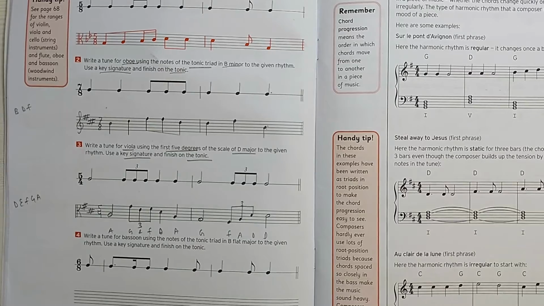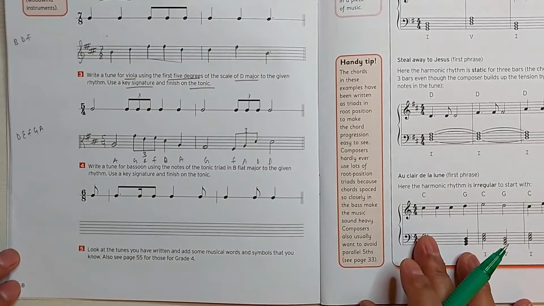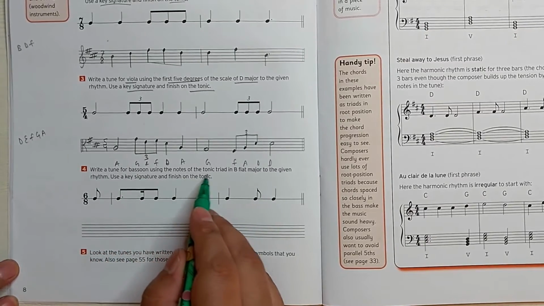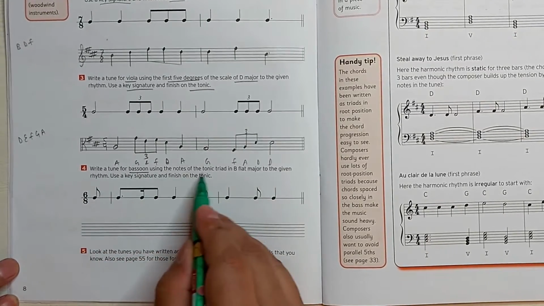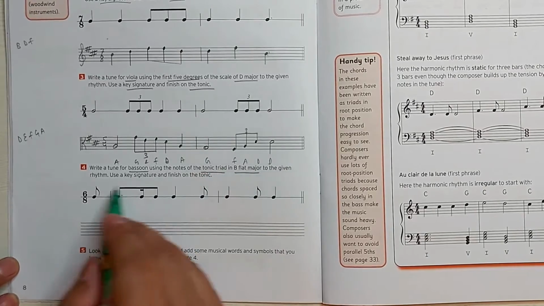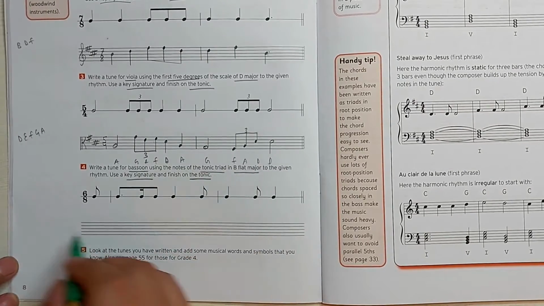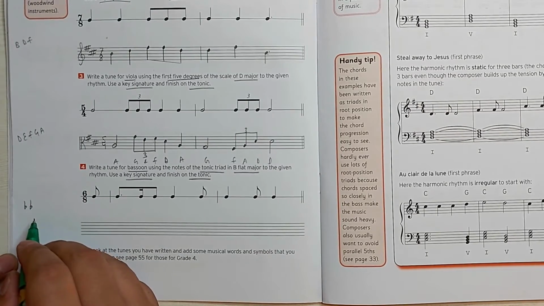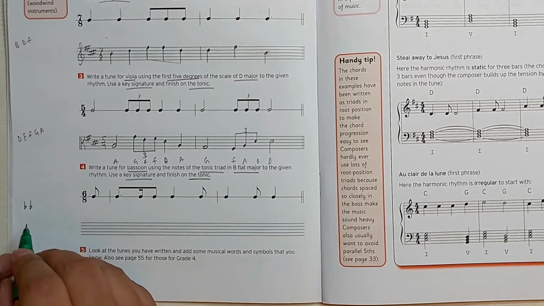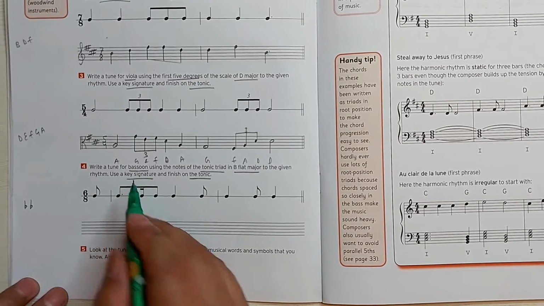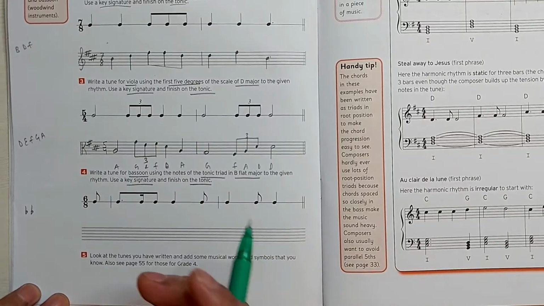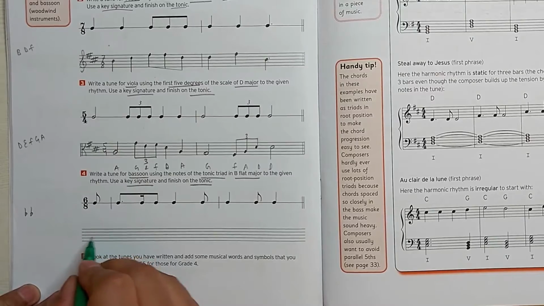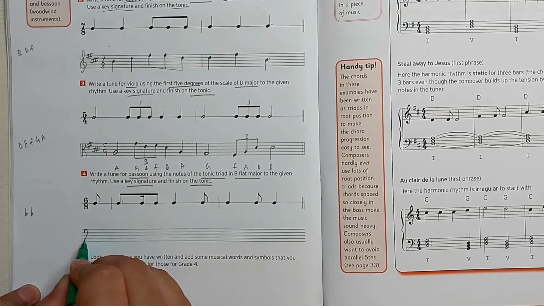Okay, now let's move to the next question. The next question you can see is saying write a tune for bassoon using the notes of the tonic triad. So bassoon is an instrument. We have to use a tonic triad, B flat major, key signature, finish on the tonic. Okay, so B flat major, we know that 2 flats are the keys, that is your B and E. Next is bassoon. It's a heavy sound instrument, so that means it's more of bass. So we have to put a bass clef over here for bassoon.